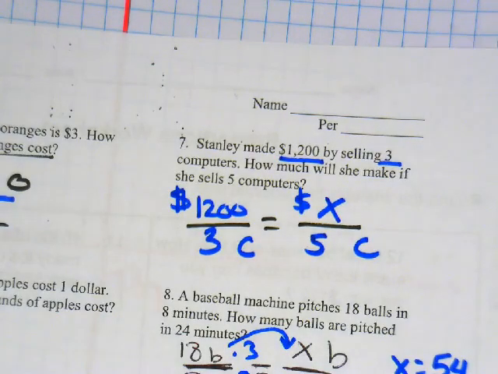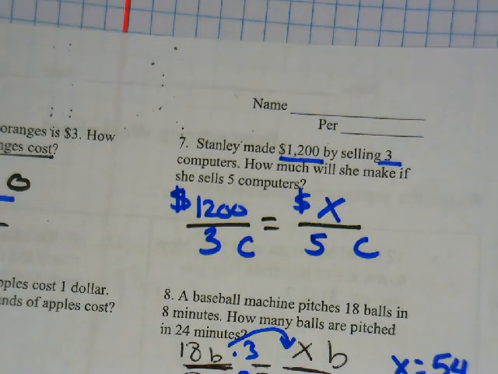Now, is there a relationship between 3 and 5? No. So another shortcut is not a relationship here, but a relationship here between these 2. 400. Yeah. So 400 times 5.